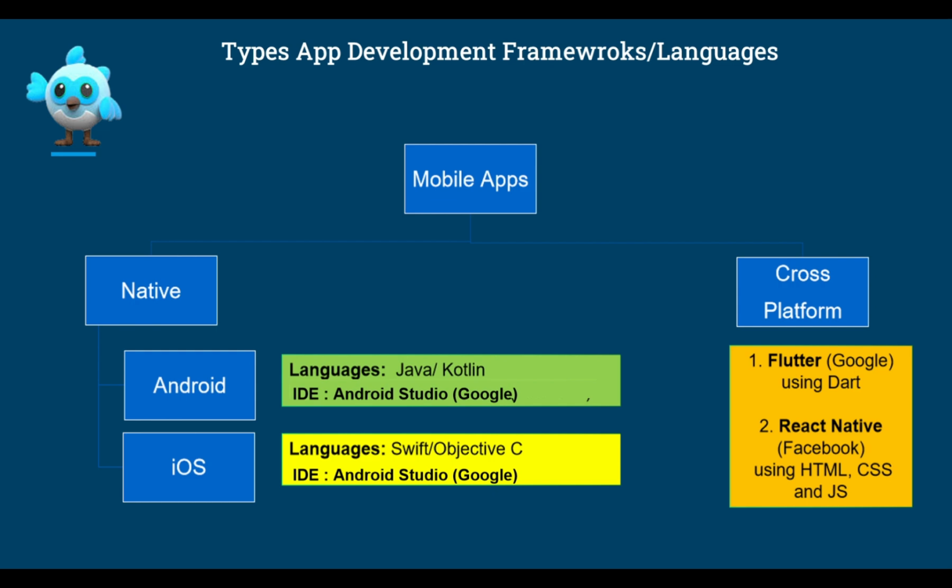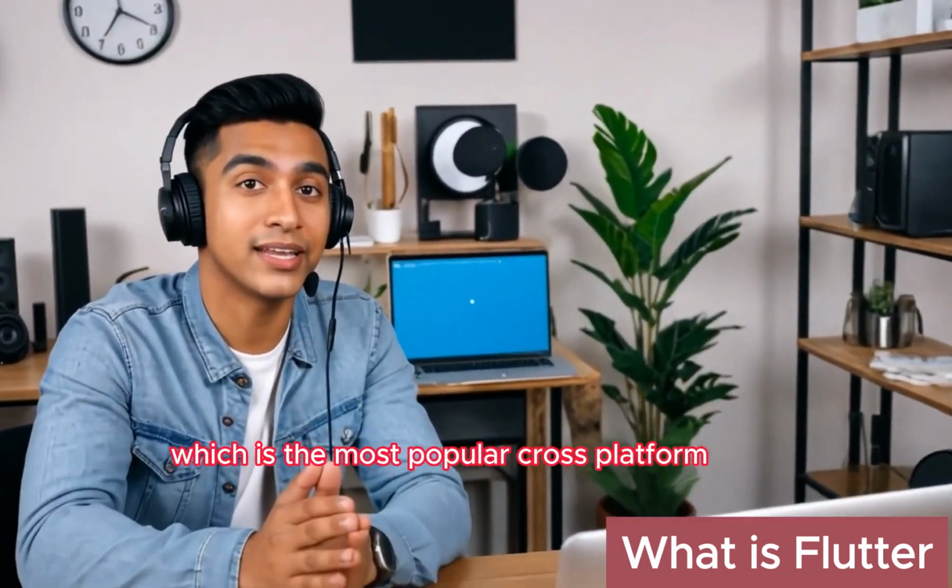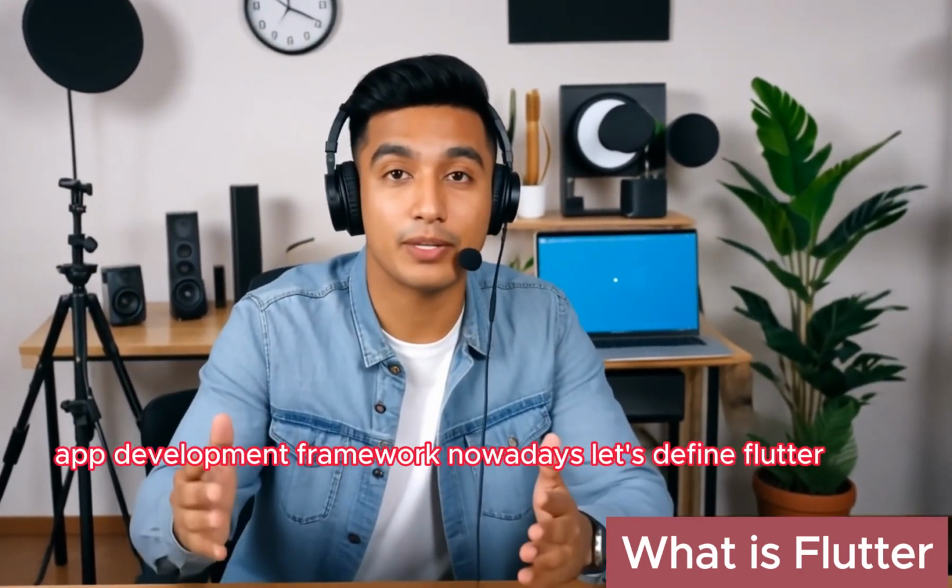2. Cross-platform development. Cross-platform frameworks allow you to build apps for both Android and iOS using a single codebase. Flutter and React Native are the two popular frameworks for cross-platform app development nowadays. Flutter is a product of Google and uses the Dart language. The developer is called a Flutter Developer, while React Native is a product of Facebook and uses the HTML, CSS, and JavaScript languages. The developer is called a React Native Developer. So our course is all about Flutter mobile app development, which is the most popular cross-platform app development framework nowadays.